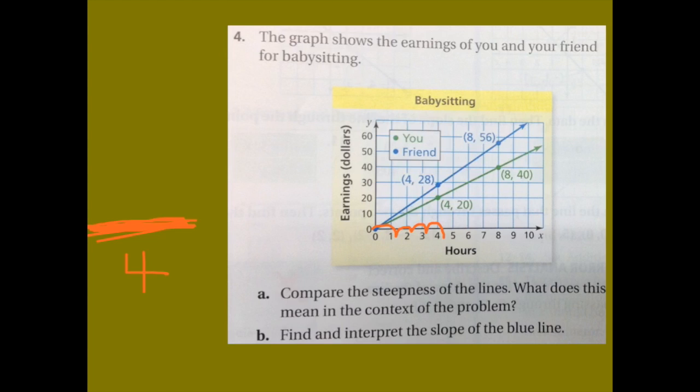Now I can say, well, what is my Y value? It doesn't look like it's directly on one of the crosshairs, but I can see that the Y value is going to be 28. So all I need to do is put 28 over here and reduce. And that actually turns into, what's 28 divided by 4? That would be 7. So that tells me that your friend makes $7 per hour.